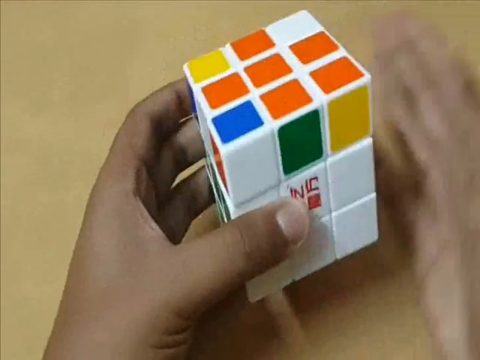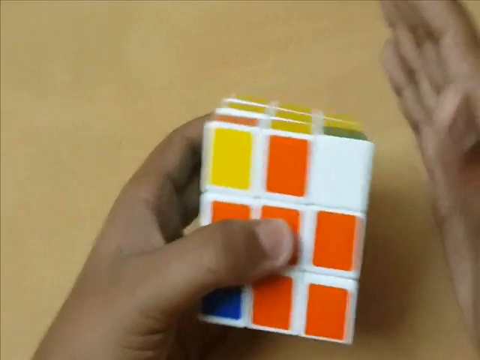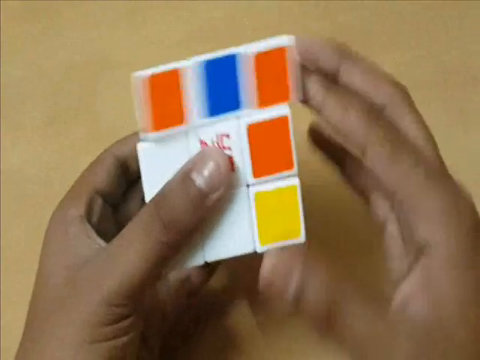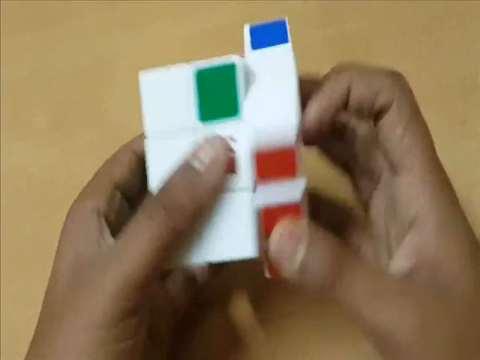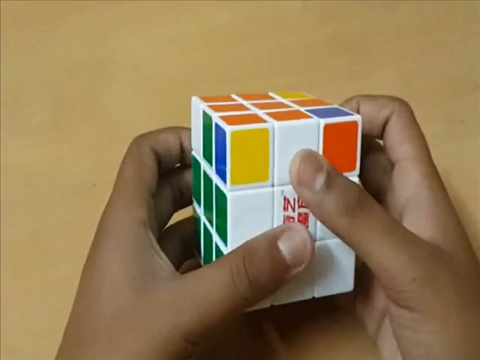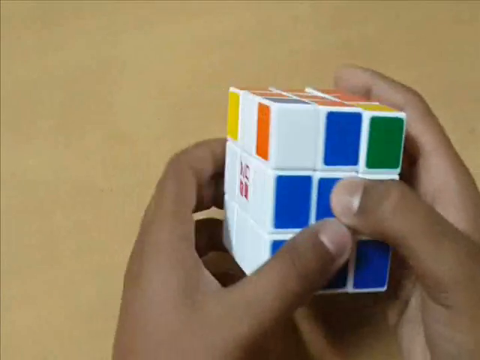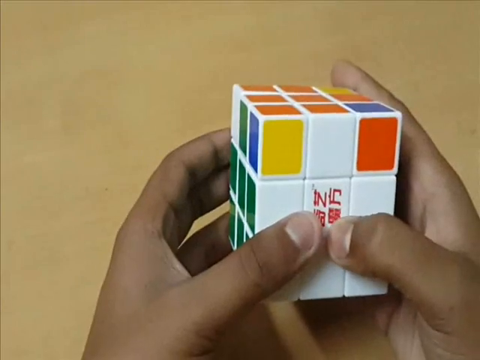So one keep it to the right side which is matched and other to other side which is matched. Do the algorithm R U R' U R U2 R' U. So now you matched all the edges, and the next step is matching the corners.